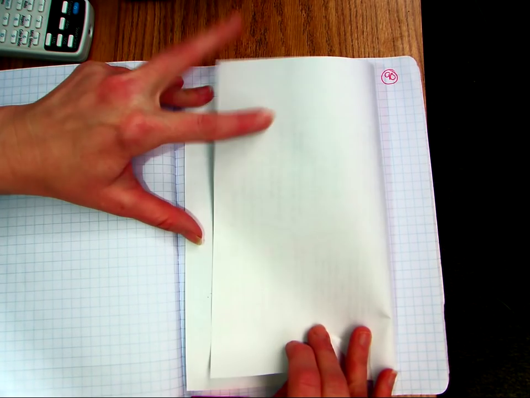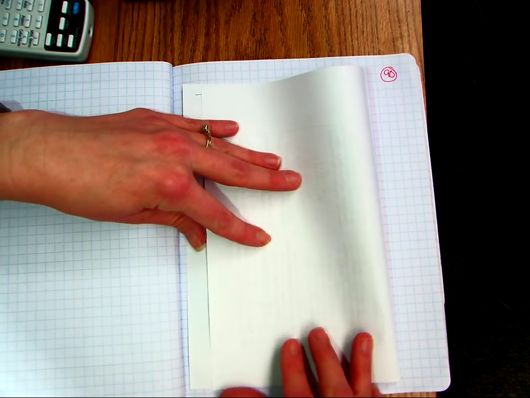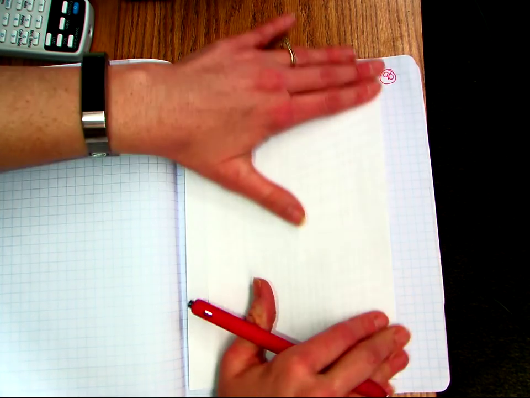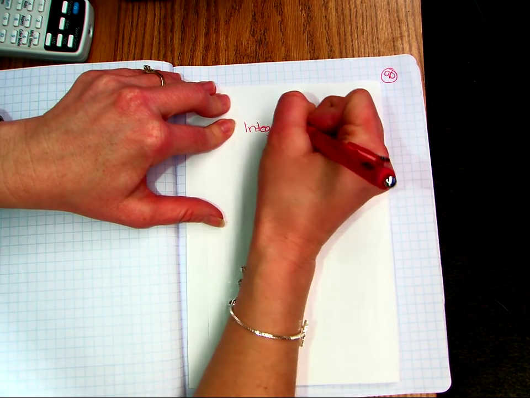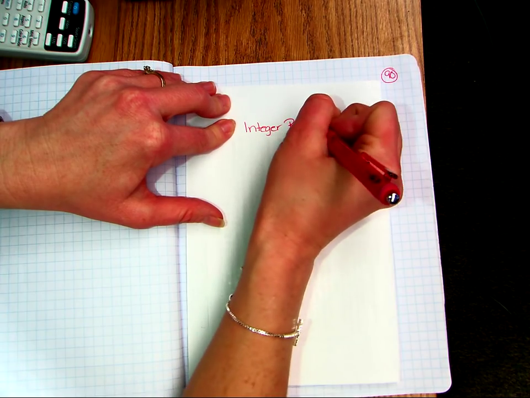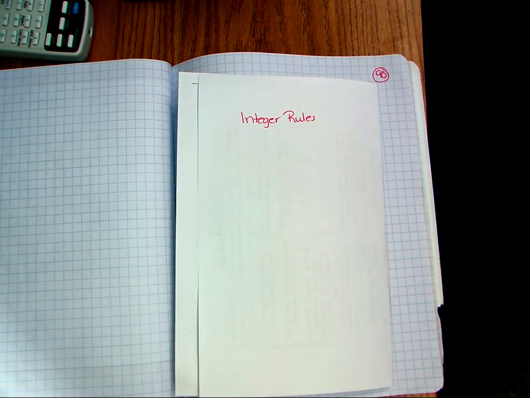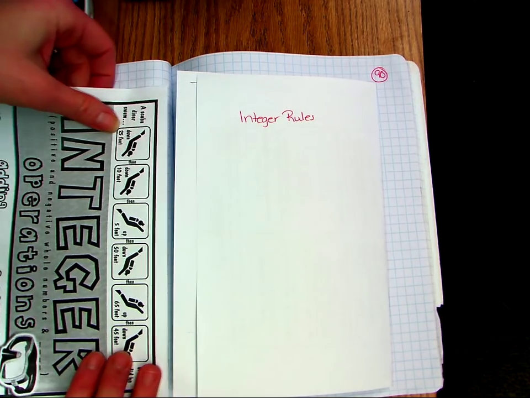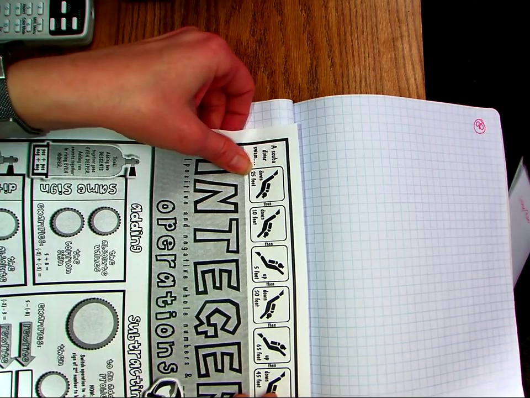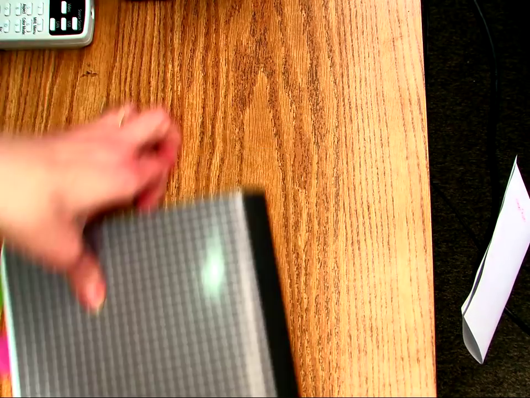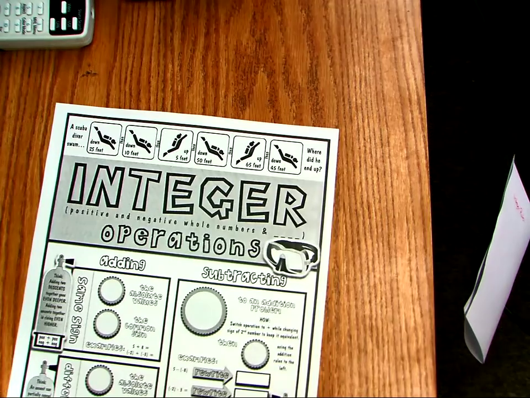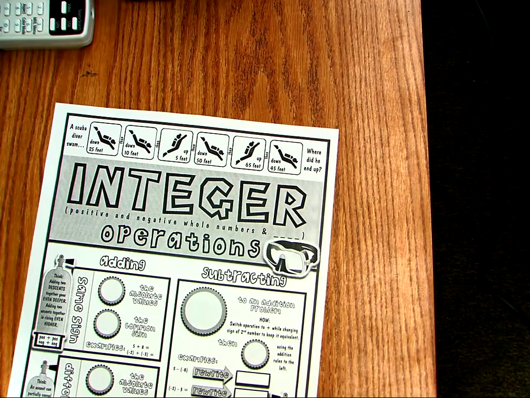So you would fold them in, and then you would write on this one, integer rules. And then on this side, you would take this one, tape it in, and fold it over. So eventually we're going to do that. But for writing them, we're actually going to just use the flat piece of paper first because it'll be easier.